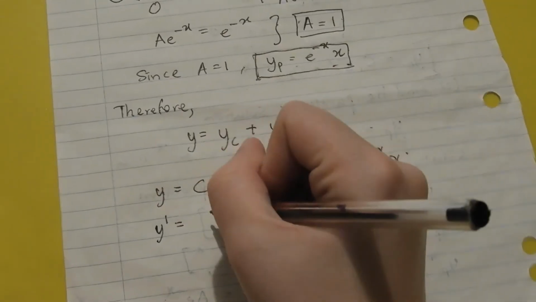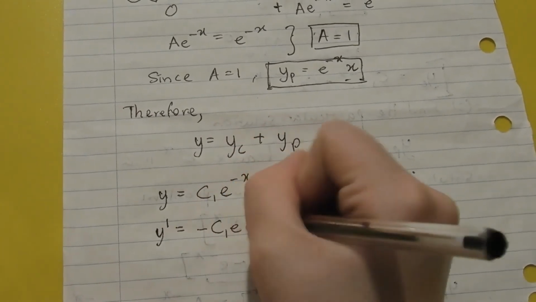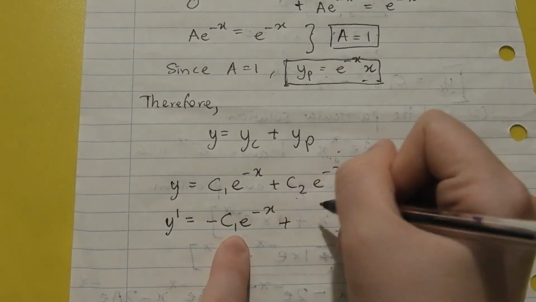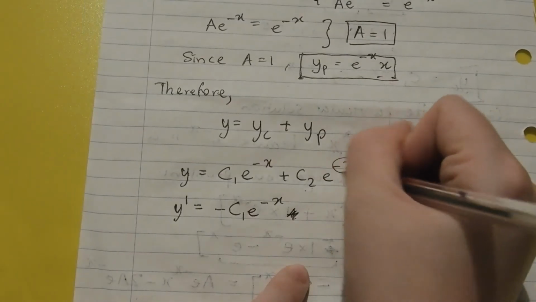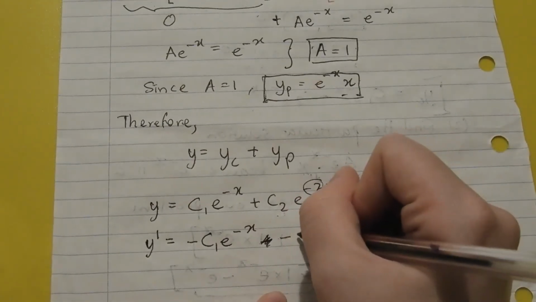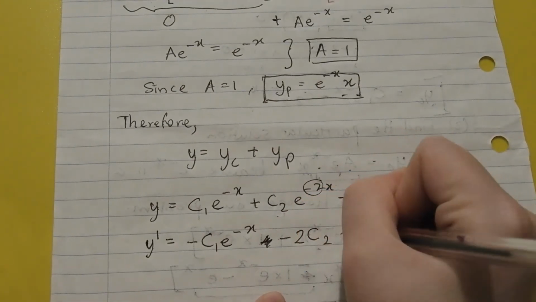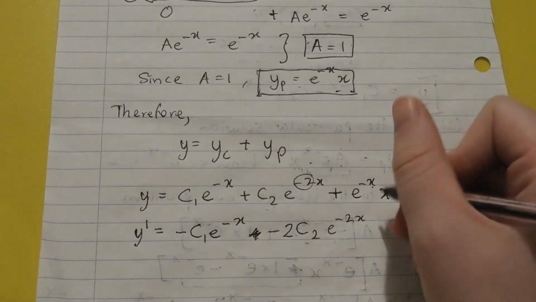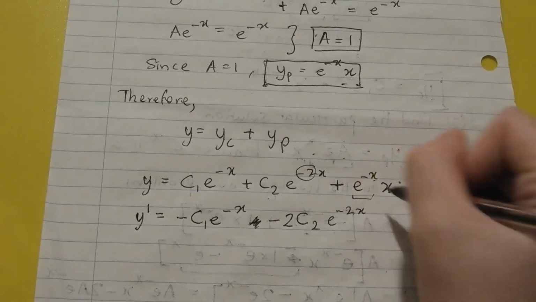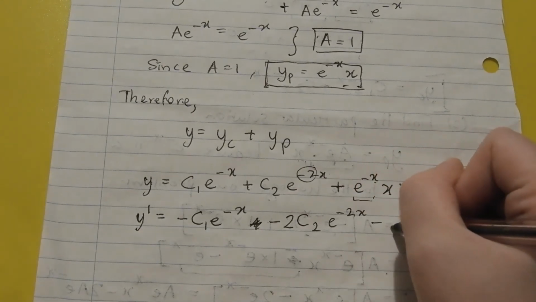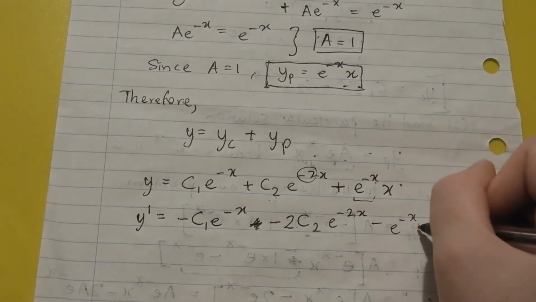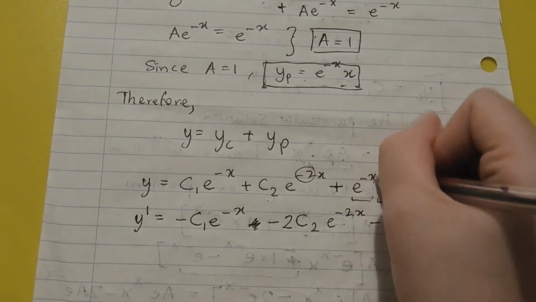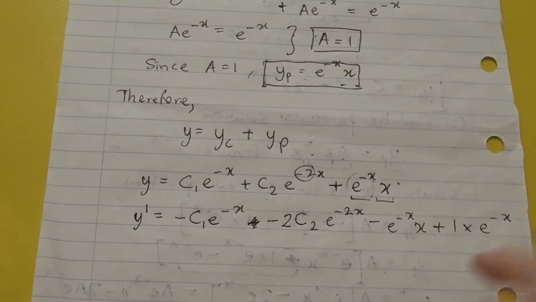equals negative c1 e to the negative x, so I just took the derivative of this, plus, it'll be a minus because there's a minus here, minus 2 c2 e to the negative 2x. And now this is chain rule again. So take the derivative of this, negative e to the negative x, and leave this as it is, x. Plus take the derivative of this, 1 times leave this as it is, e to the negative x.